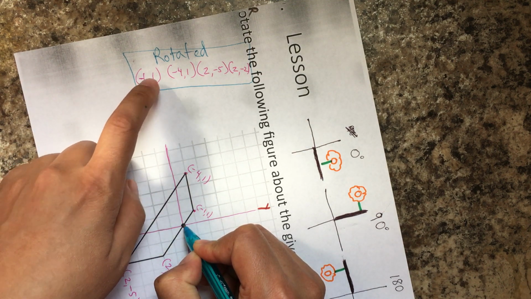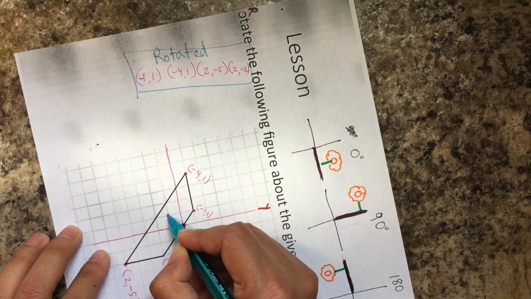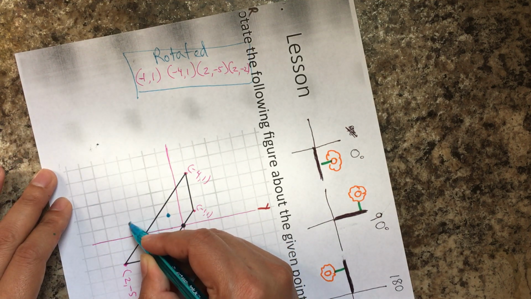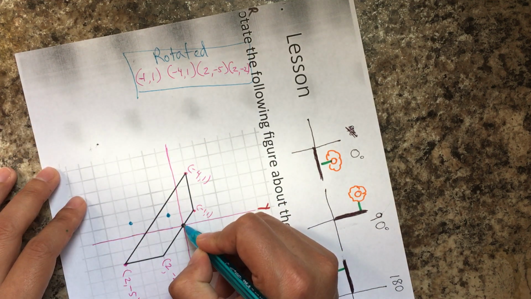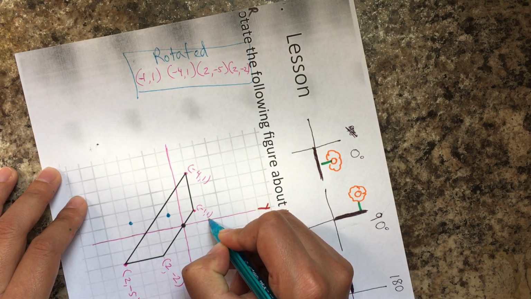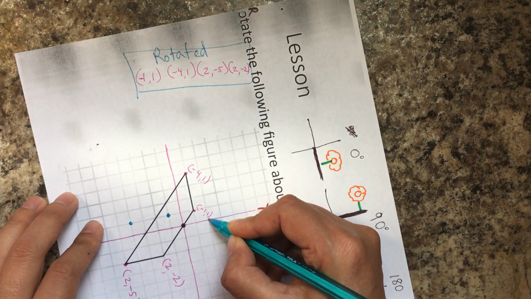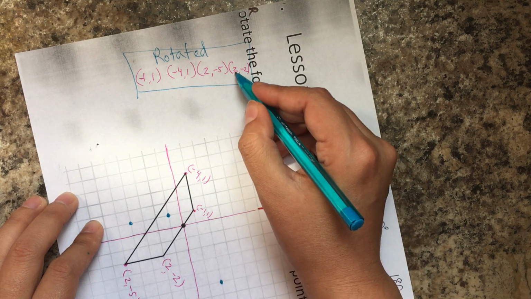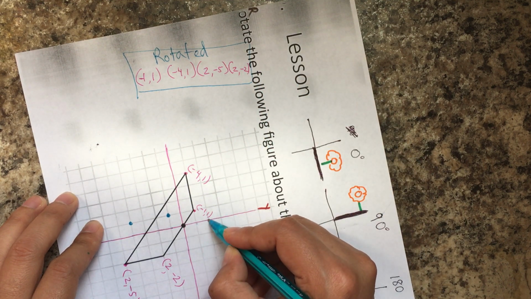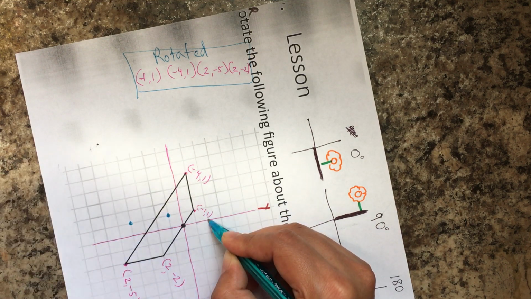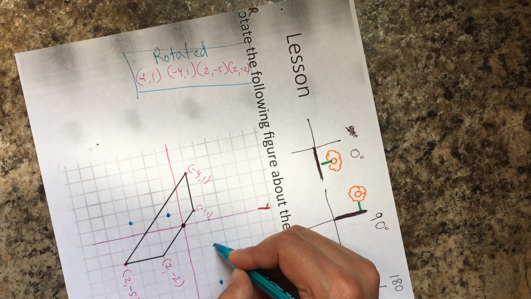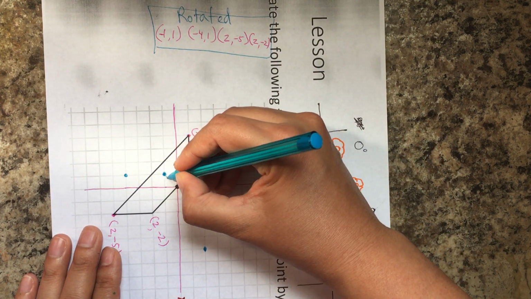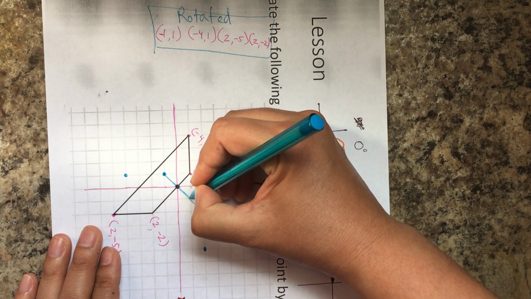So -1, 1, -4, 1, 2, -5, so 2 on X, -5 on Y, and then 2, -2, 2 on X, remember that is not Y anymore, 2 on X, -2 on Y. So that's the new figure, and it has been rotated 90 degrees.